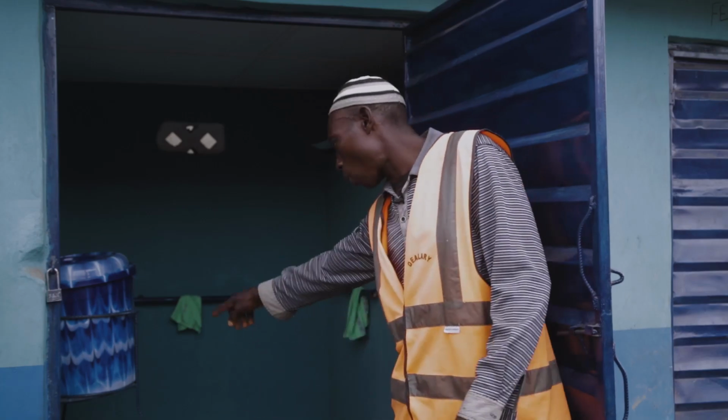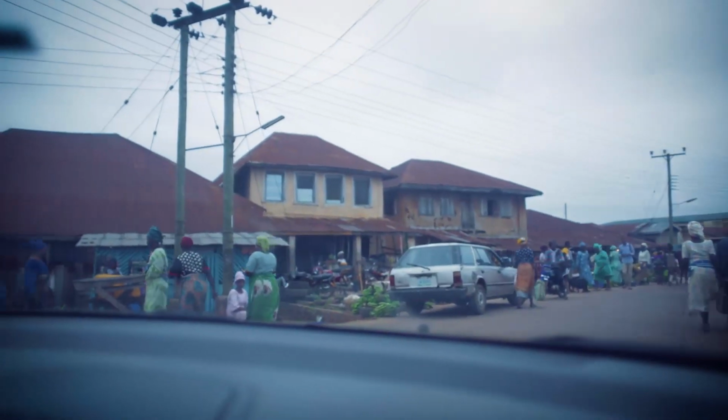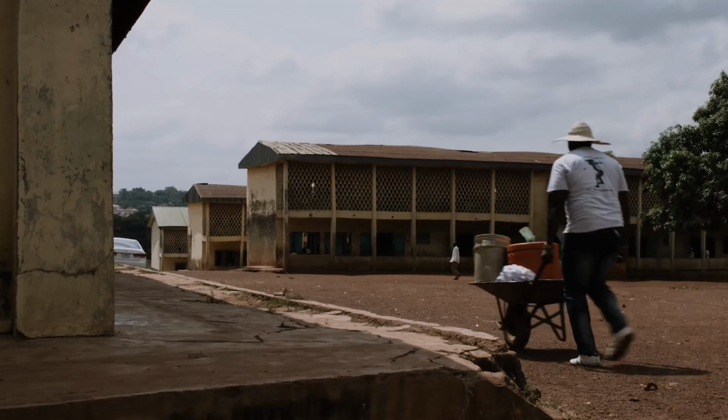The objective we had was specifically to reach 601 communities. As at a few months back, we were already at 800 and something, so we have actually exceeded that target. We went on an advocacy visit to NSUBEB, that's the Enugu State Universal Basic Education Board.